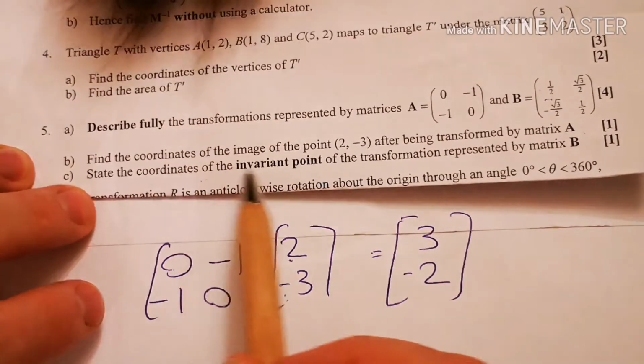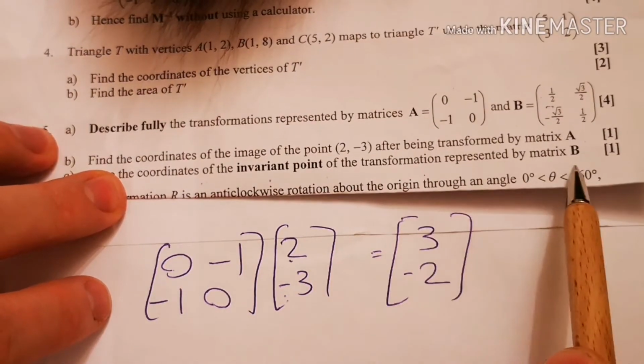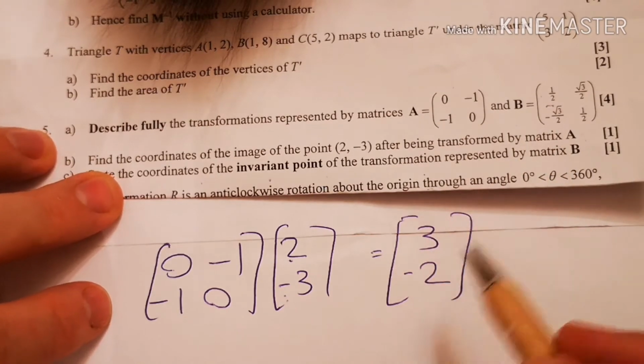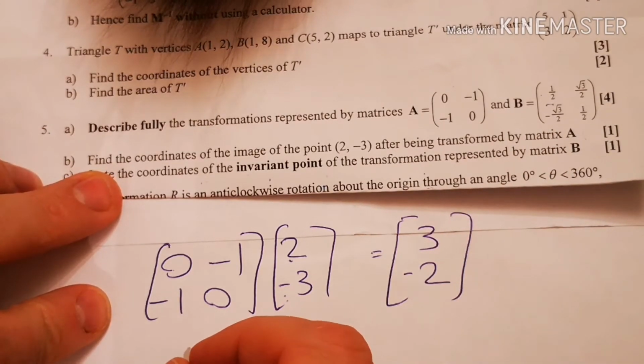State the coordinates of the invariant point of the transformation represented by matrix B. Because this is a rotation, the invariant point is always going to be 0, 0. So you can say the invariant point is 0, 0.